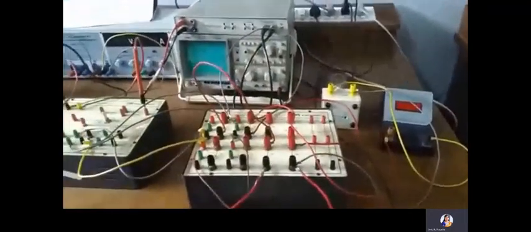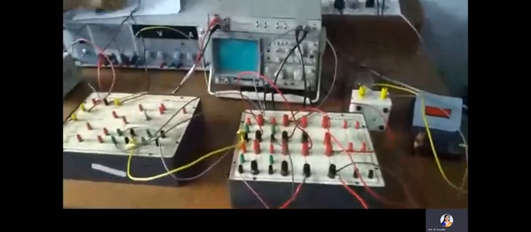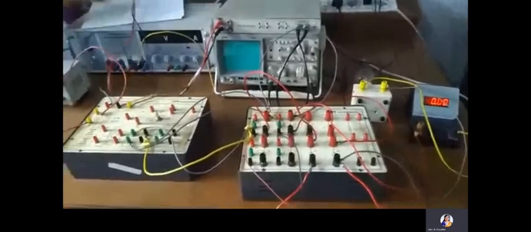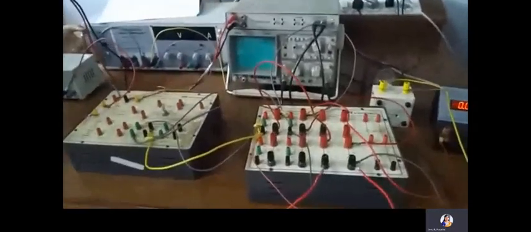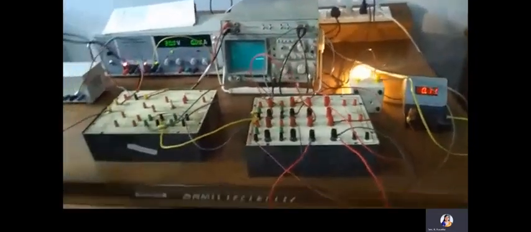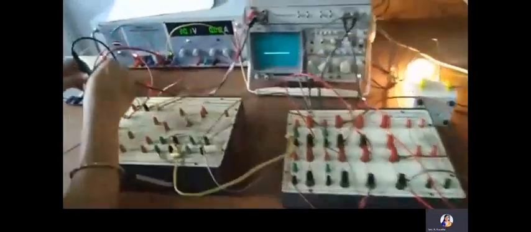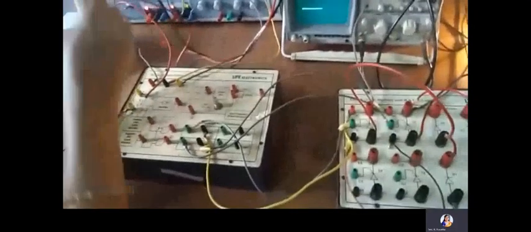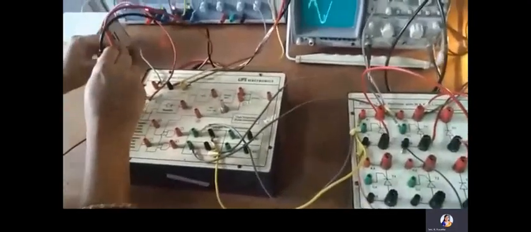Now, let's switch on the supply and look at the waveforms across different points. Now I'm switching on the power supply. First let's see the 15 volts which is connected across the control circuit.